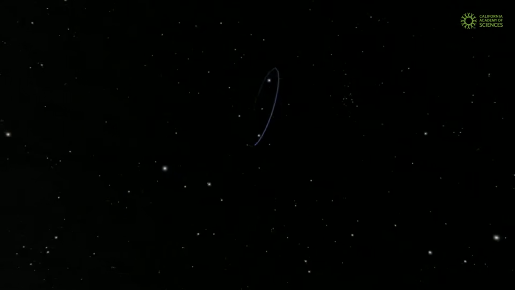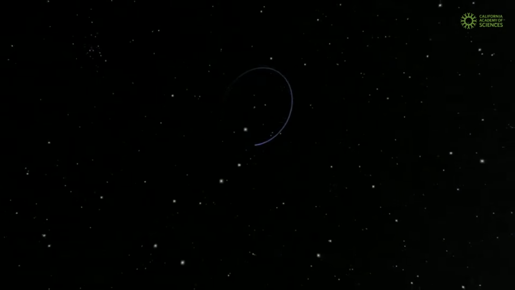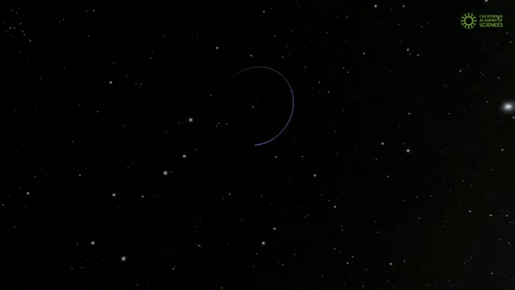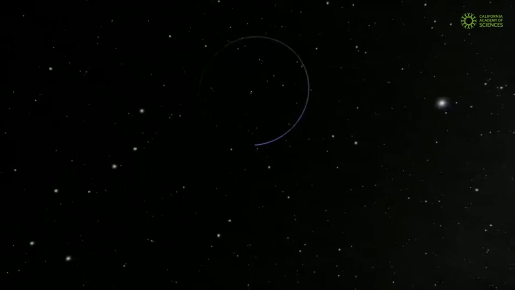But we can go ahead and look a little bit closer and see the path of the moon around our planet. And let's go ahead and zoom out just a little bit.